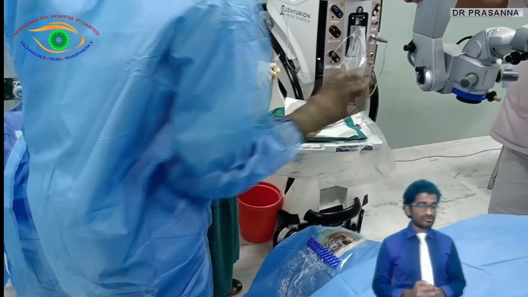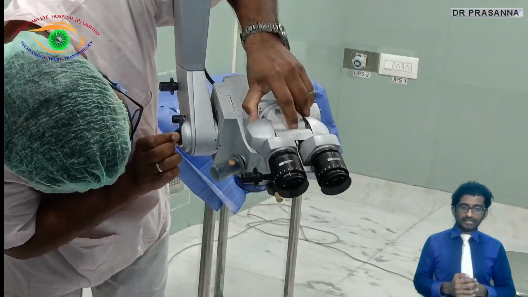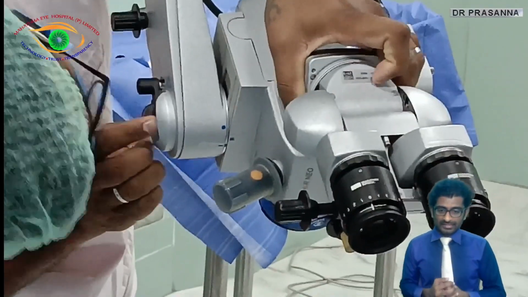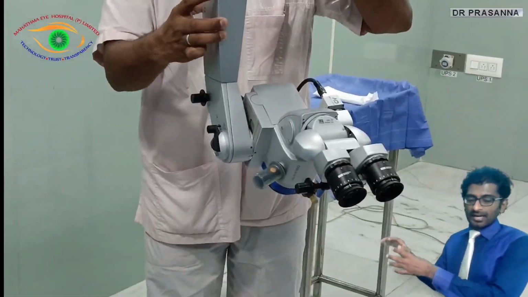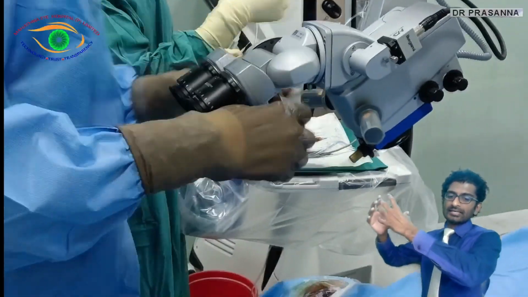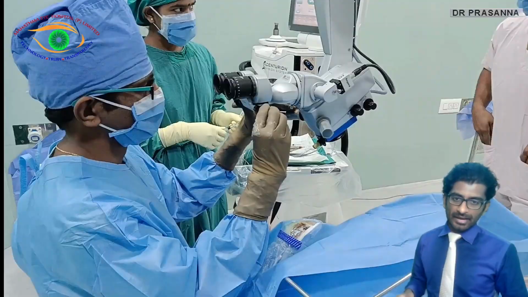What do you do after you finish your cataract, especially when you are combining it along with MIGS? Just pass your microscope, and you can see that the microscope is now being tilted 40 degrees towards me, that is the operating surgeon, and then it is sent back. And once it is sent back, what you need to do is just make sure you incline the eyepiece back to whichever is more comfortable for you.